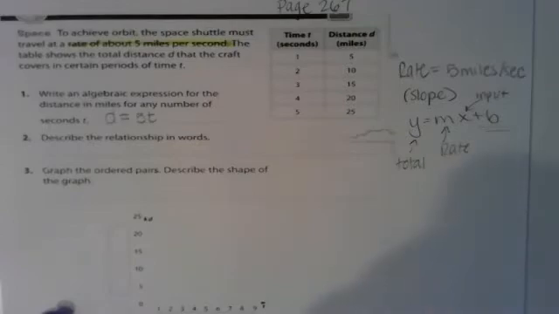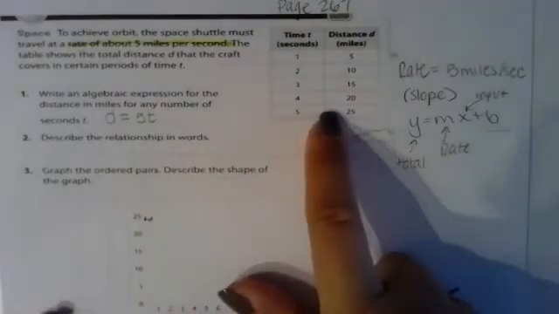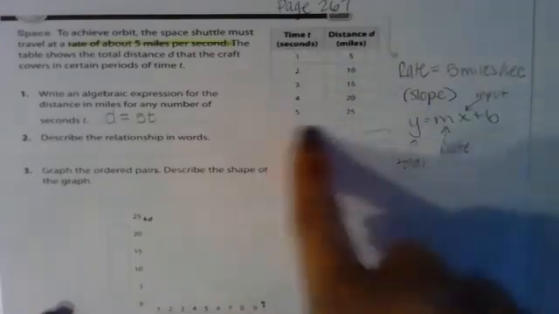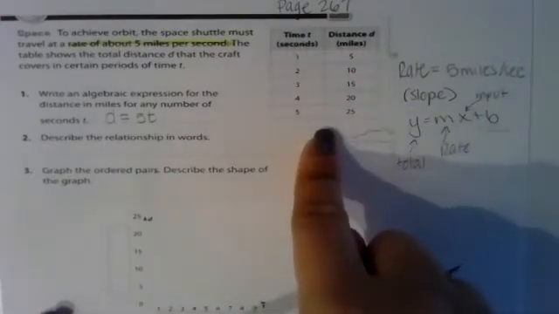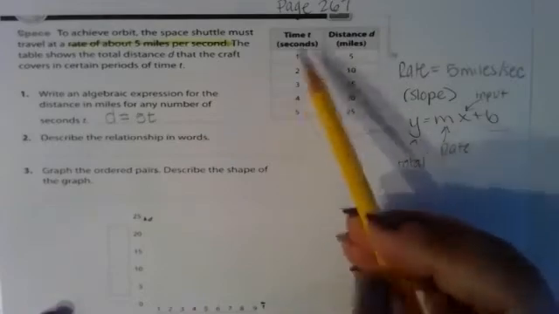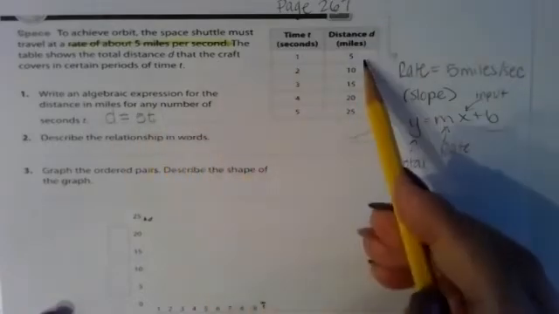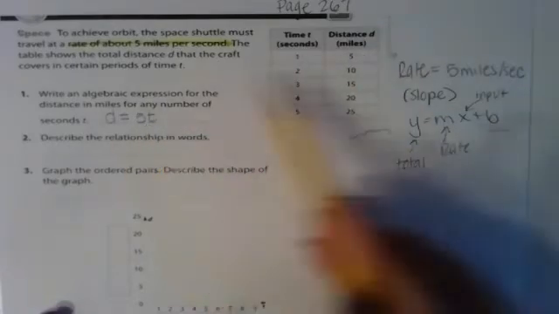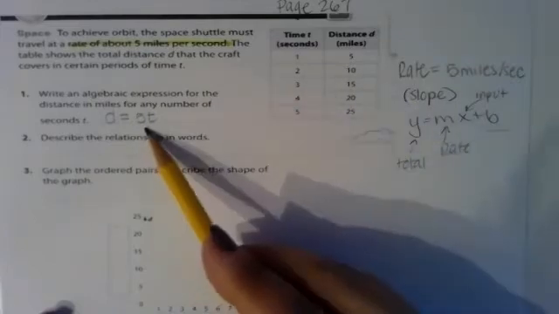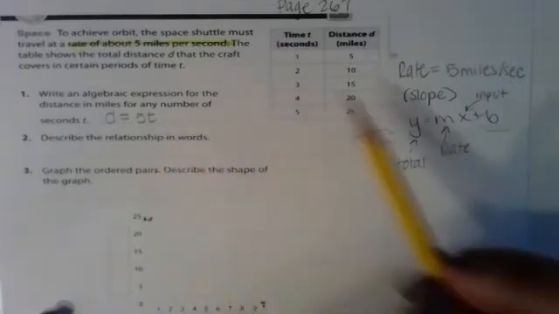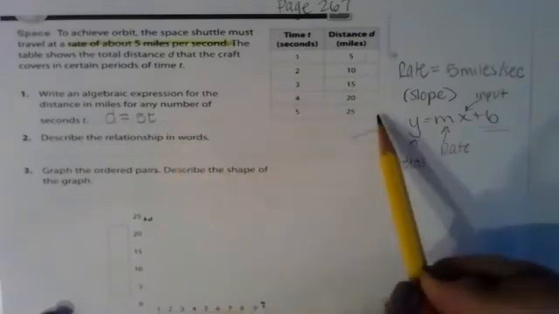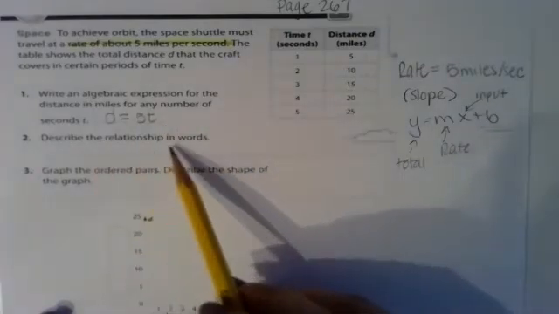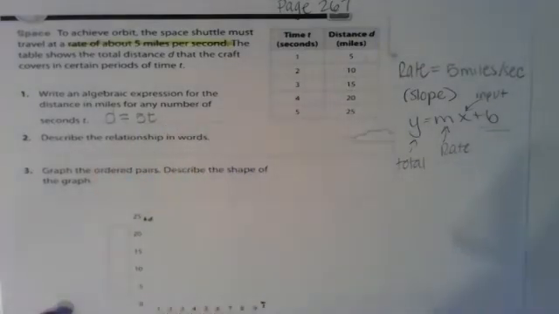So 5t. And that's the equation that represents this relation. If we double check it, if I substitute in 1, I get 5. If I substitute in 2, I get 10. Substitute 3, I get 15. Substitute 4, I get 20. 5, I get 25.